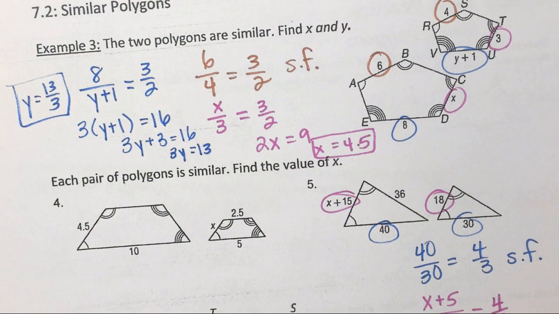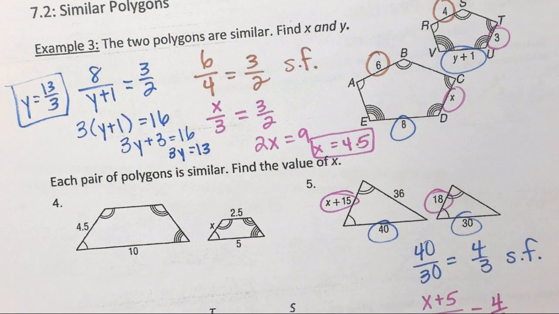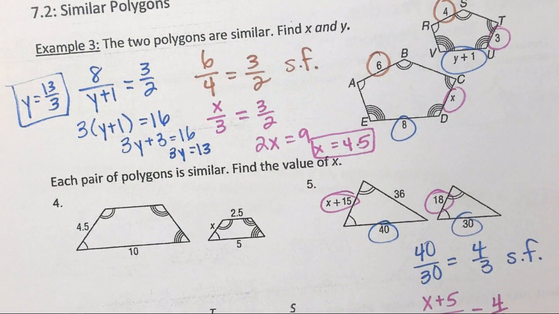So 3 times x plus 15 equals 72. So 3x plus 15 equals 72.